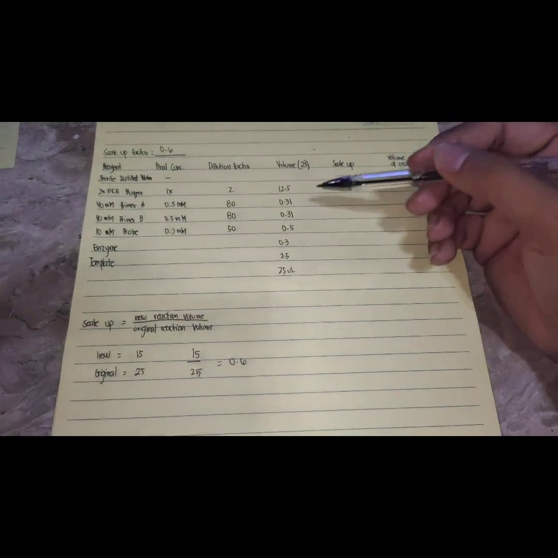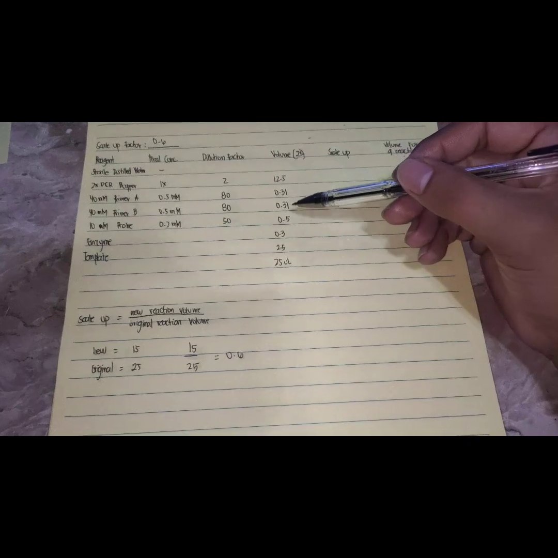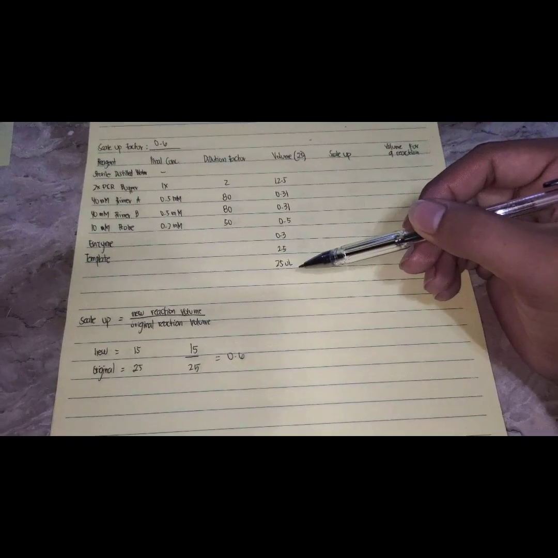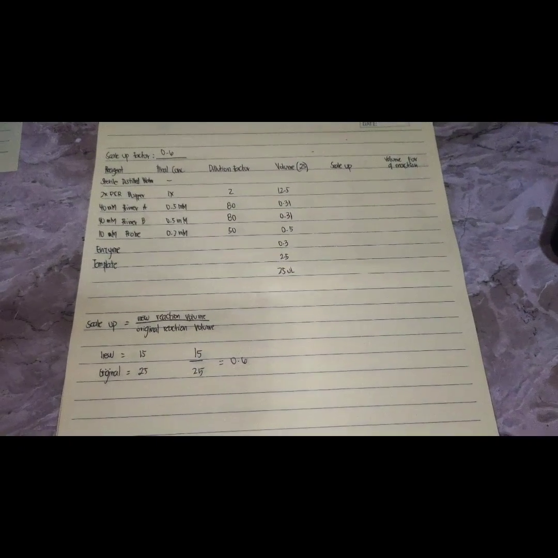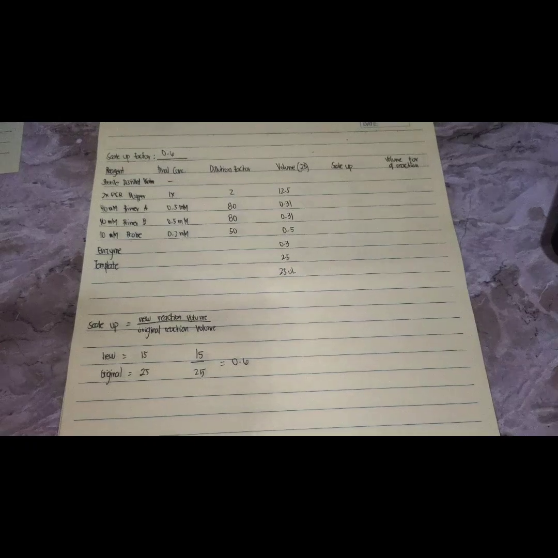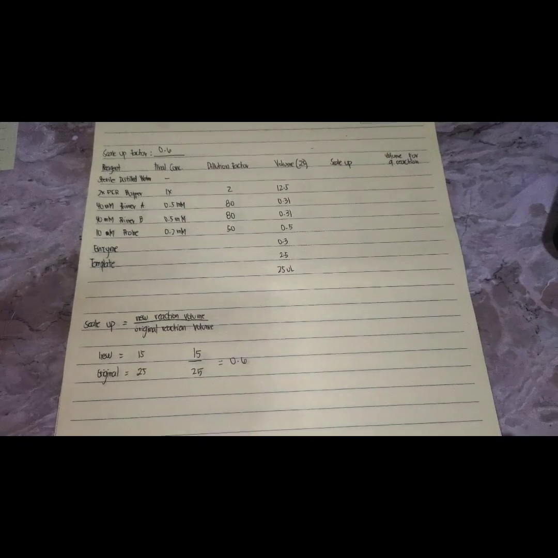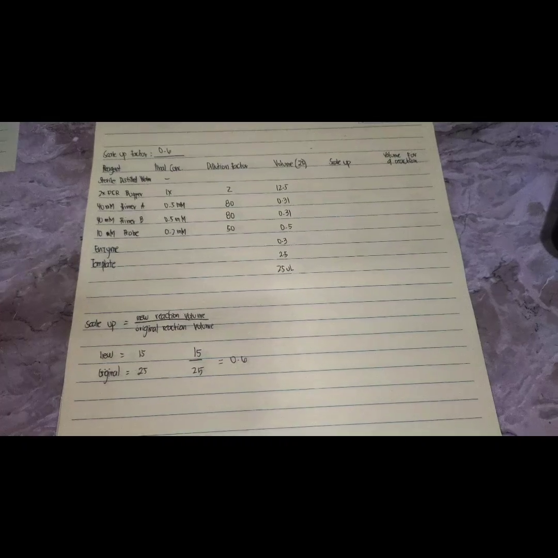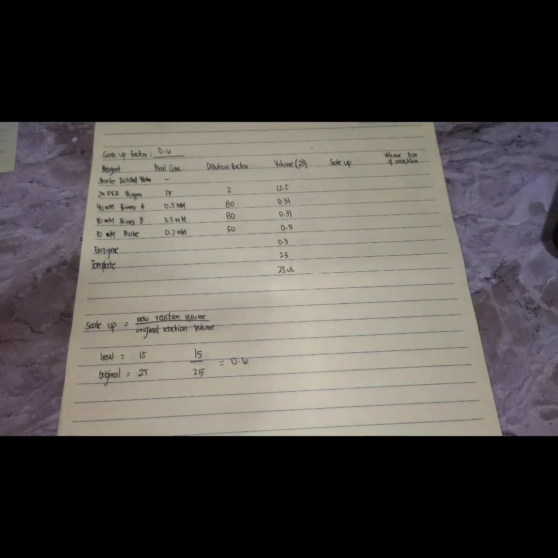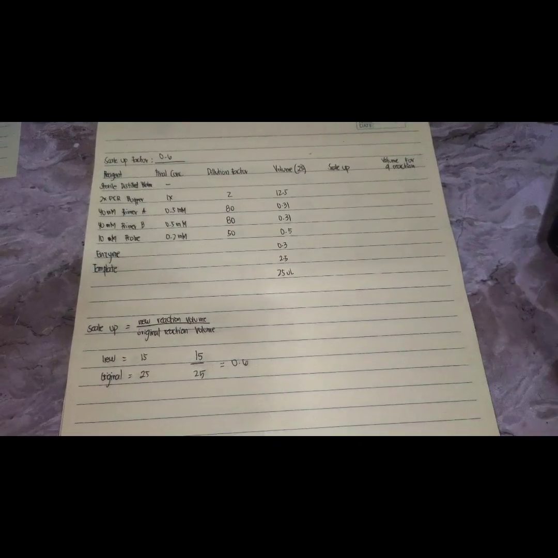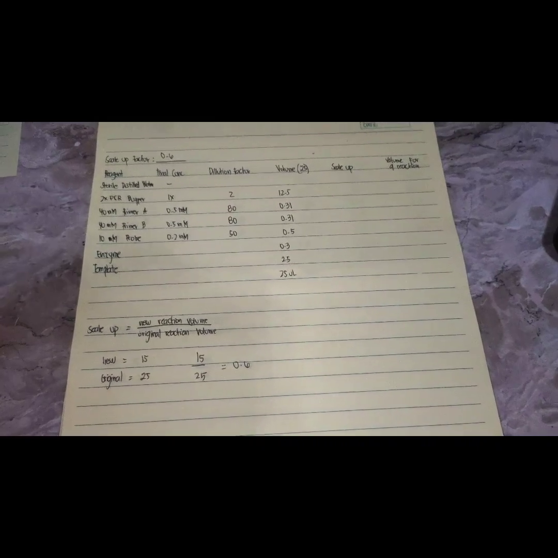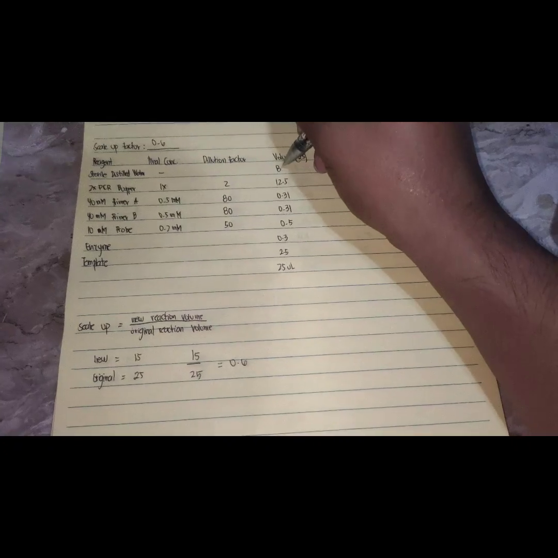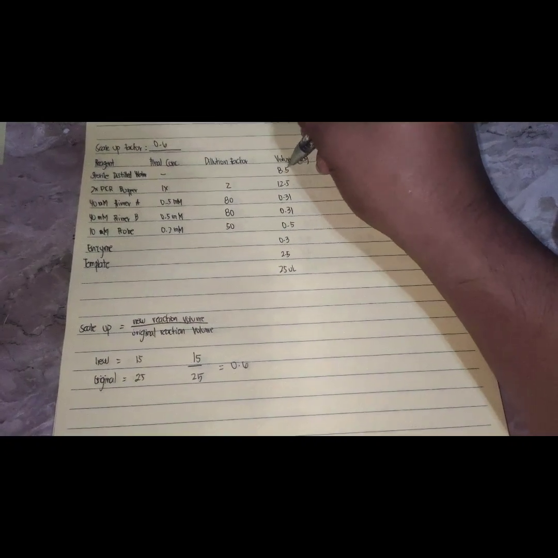Again, we're just going to add this volume and subtract it from 25. 12.5 plus 0.31 plus 0.31 plus 0.5 plus 0.3 plus 2.5 is equals to 16.42, minus 25 is equals to 8.58.